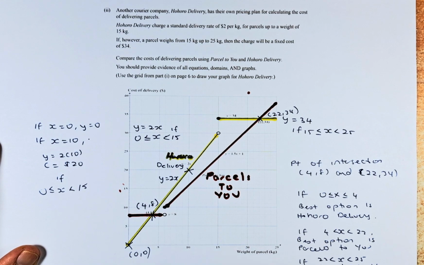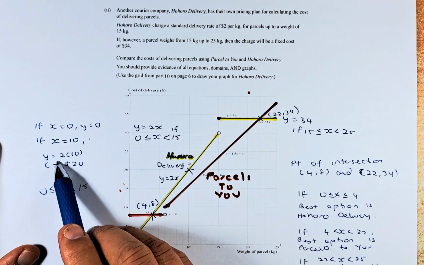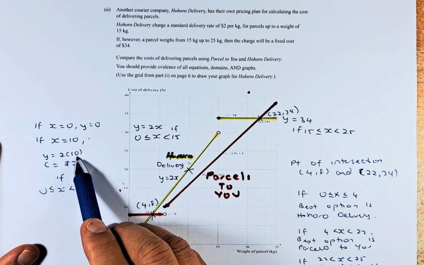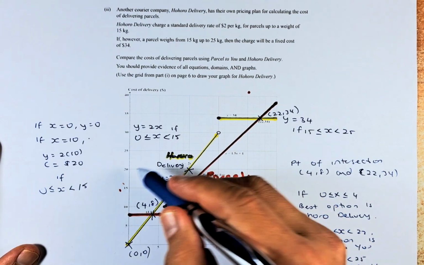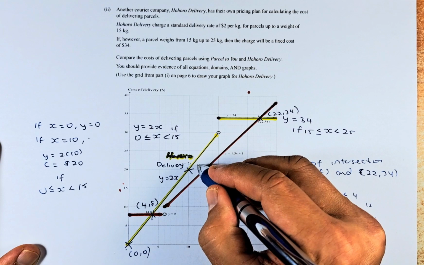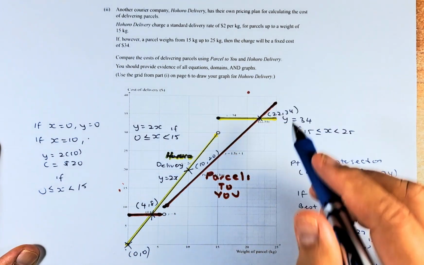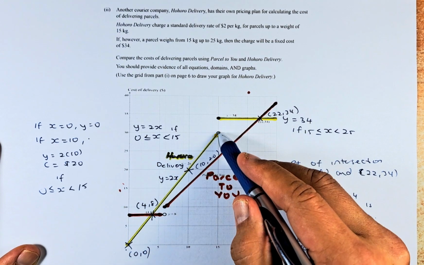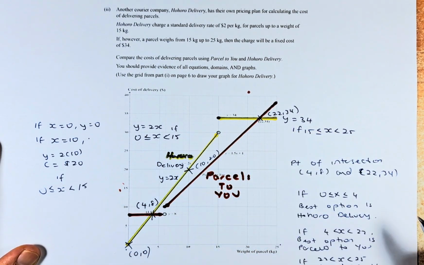The second point, you can choose any point. We're going to use 10 again, because 10 is easy. So when x equals 10, y equals 2x, so we replace the x by 10. The cost will be $20. So this point is (10, 20). You've got the 2 points, just draw the line up to 15. You stop at 15 because 15 is not inclusive. You do not color the circle. That's important for you to get another excellence.